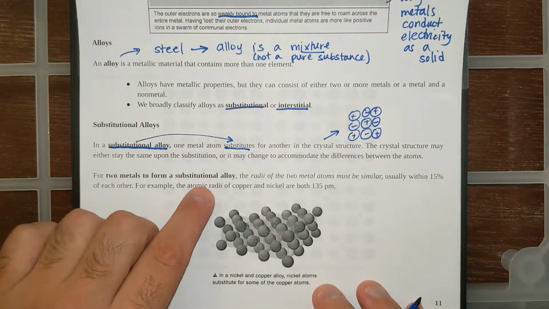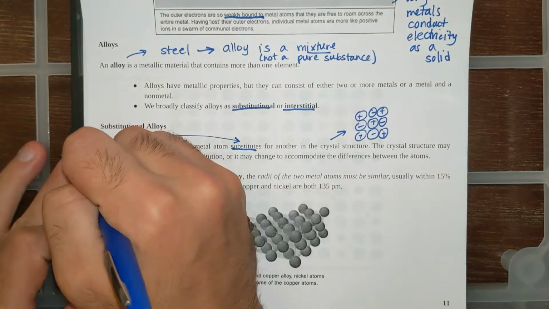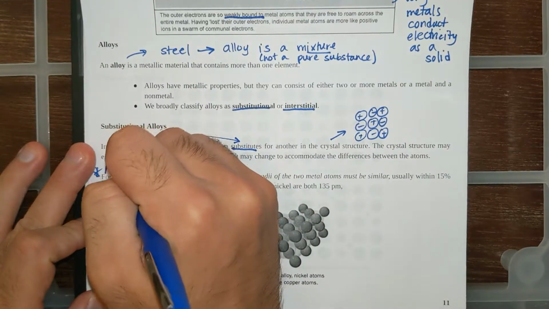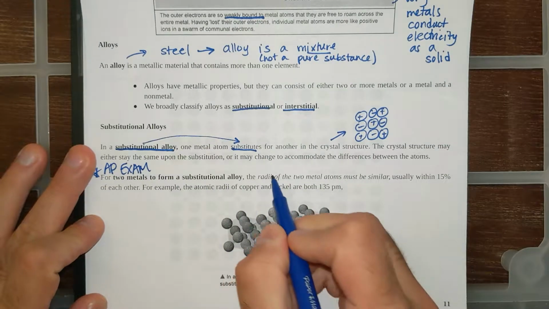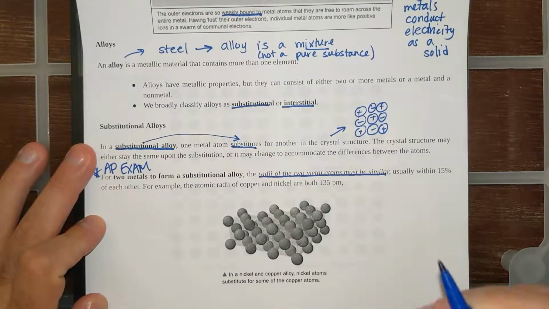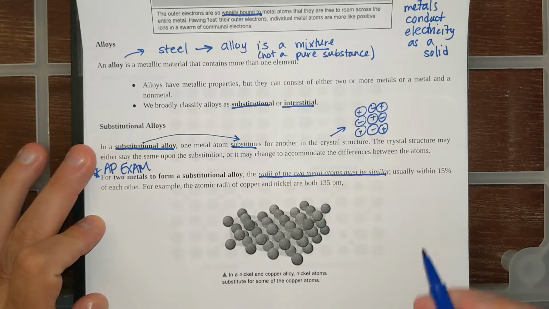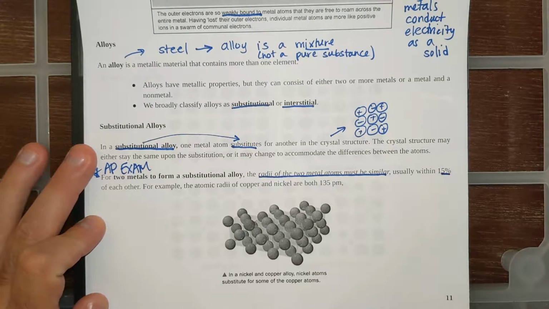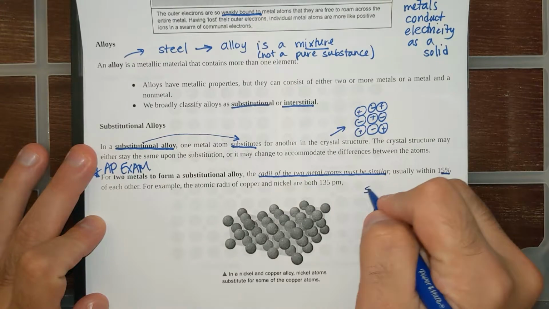For two metals to form a substitutional alloy, and this is what you have to know for the AP exam, the radii of the two metal atoms must be similar. So I can't have a large and small atom together. It says usually within 50%. You don't have to memorize that. Just know that it has to have similar size.